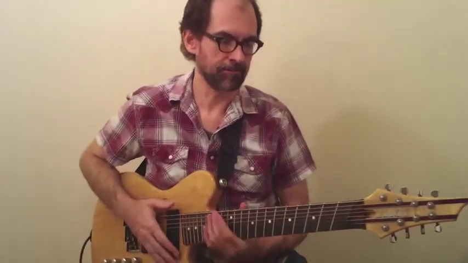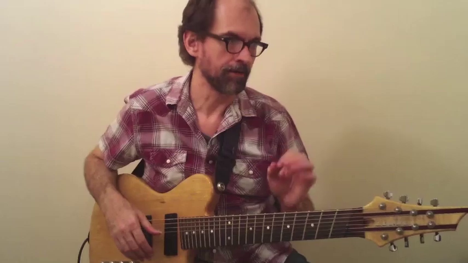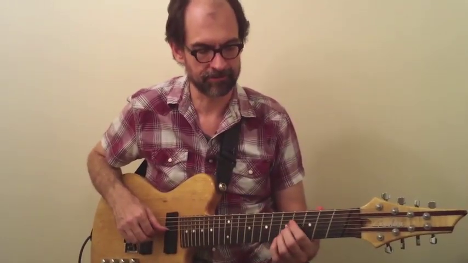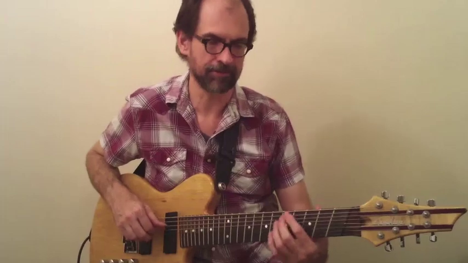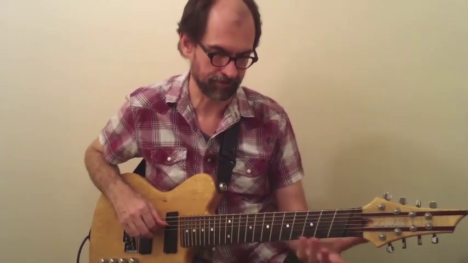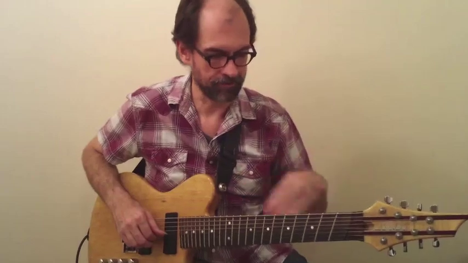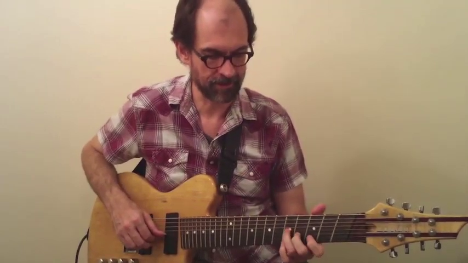Now that just covers the top 3 strings, but obviously there are 3 other sets of strings that are adjacent to each other: 2nd, 3rd, 4th, 3rd, 4th, 5th, and then 4th, 5th, 6th. You want to cover all those as well to get all the different diatonic scales in seconds.